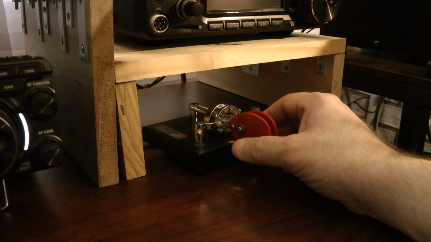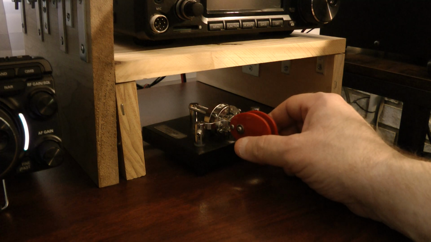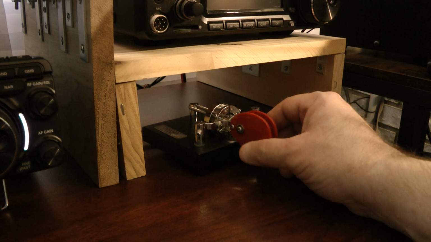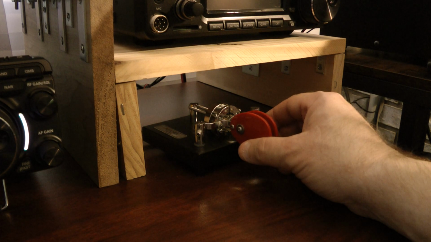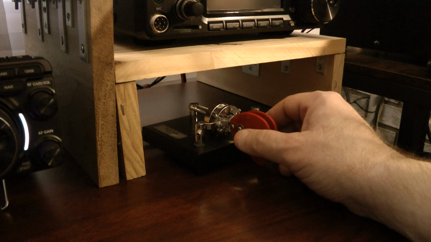In ham radio, we normally refer to the wife as the XYL. XYL.